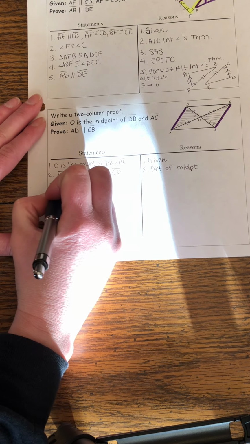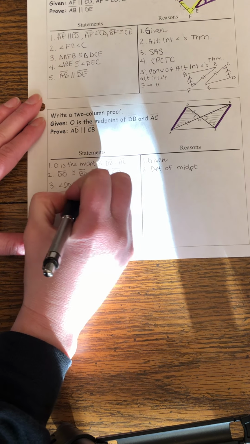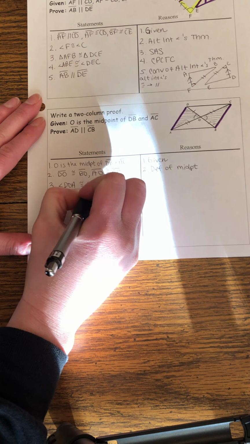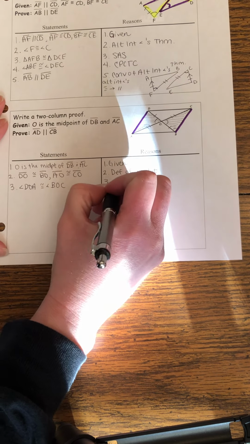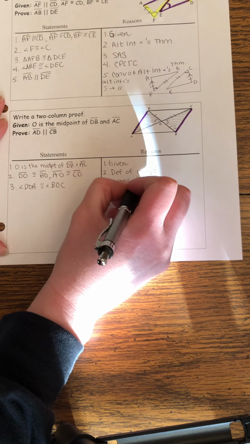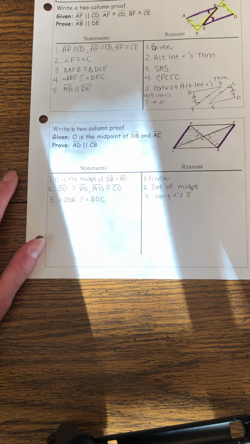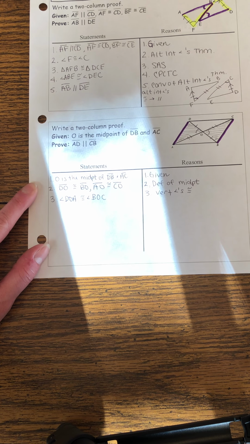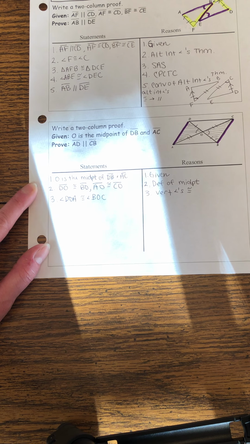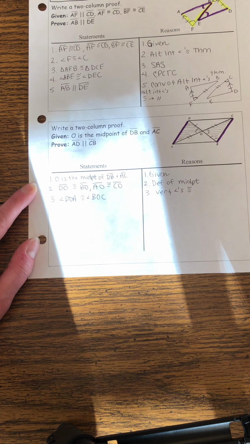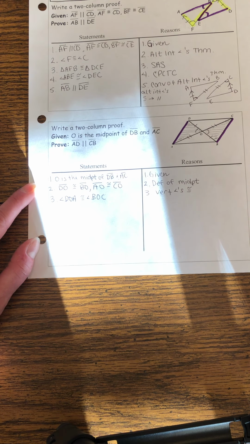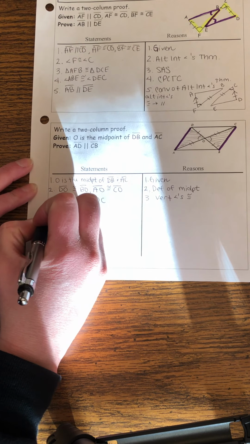So for step 3, I'm going to say that angle DOA is congruent to angle BOC because vertical angles are congruent. We do need to name these angles with 3 letters because there are multiple angle O's in the diagram.